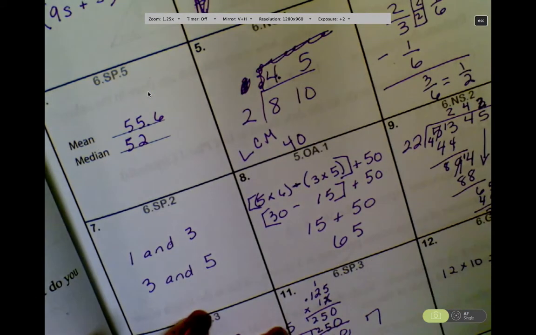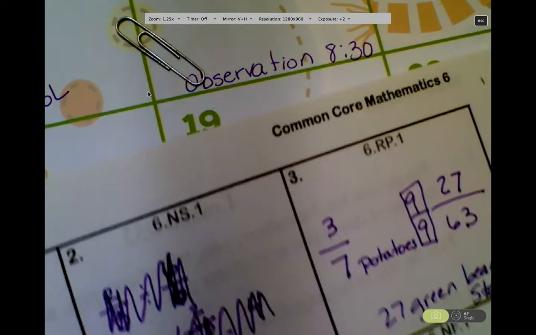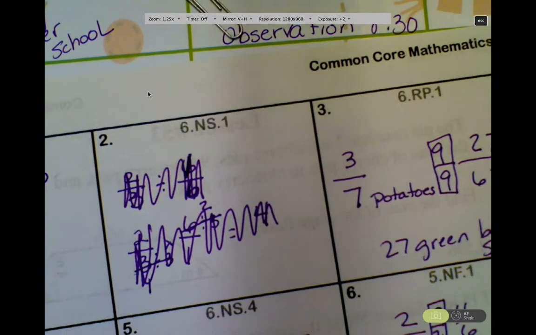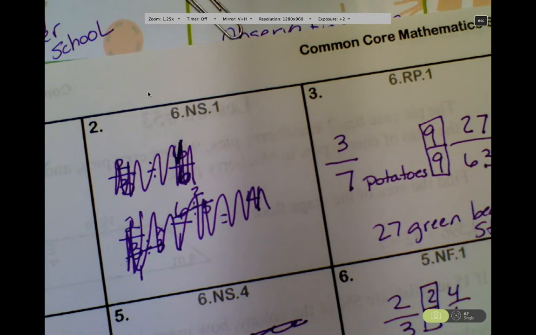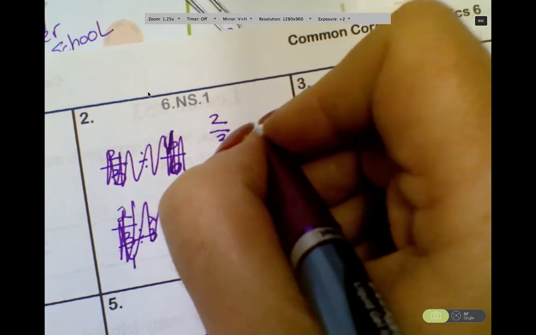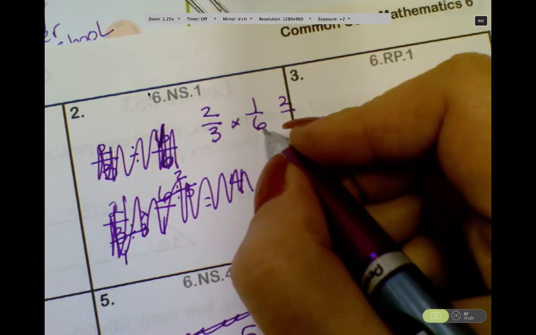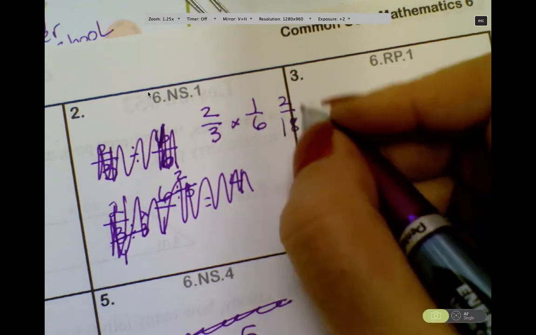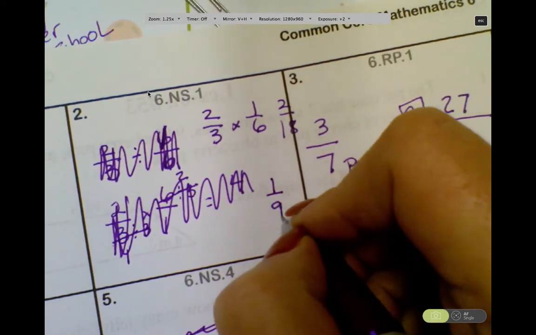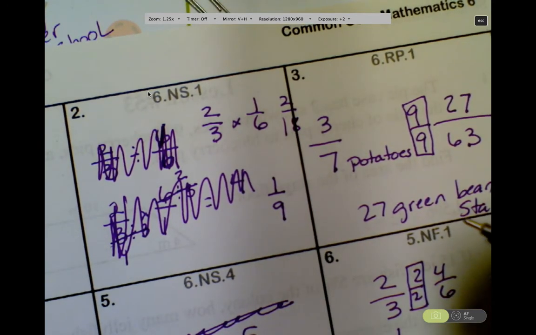All right, let's go back up to our problem. I am going to take a look. So I want to know how many 2/3 pounds of 1/6. So that is multiplication. 2/3 times 1/6. 2 times 1 is 2. 3 times 6 is 18. And I need to simplify that, and it would be 1/9. Is that correct? No, it is saying it is 1/4.